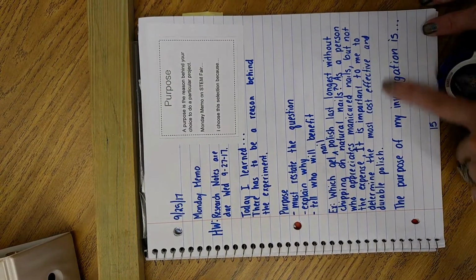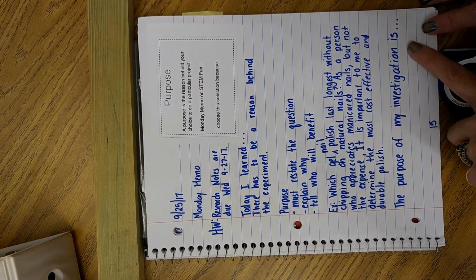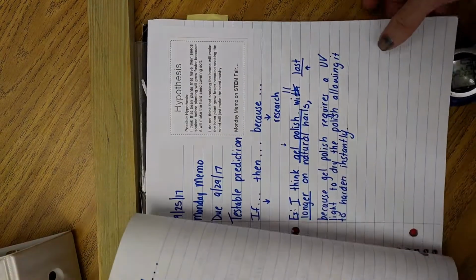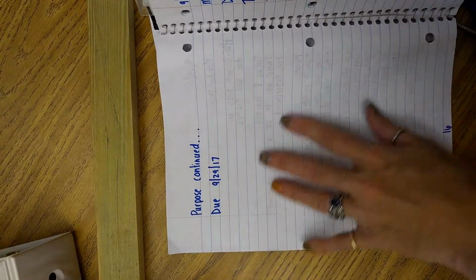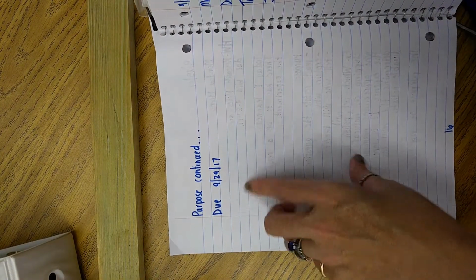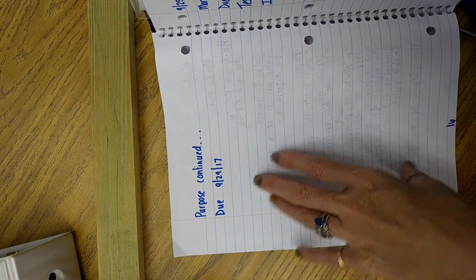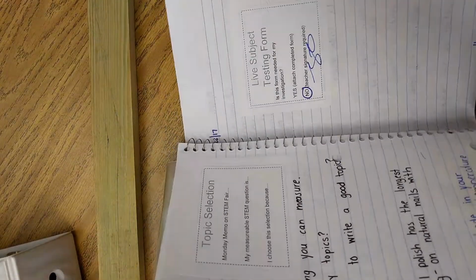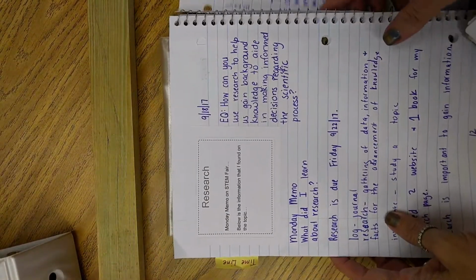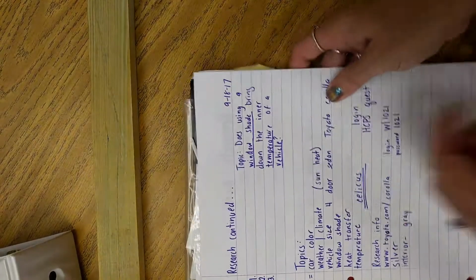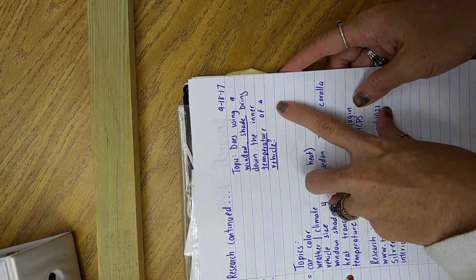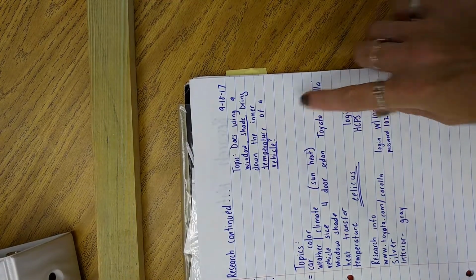And here's the STEM starter: the purpose of my investigation is. So that was the purpose notes. They left this page blank, so that way they wrote the due date again. They need to write their purpose for their STEM Fair project. And the restated question, let me go back to that, for the morning class is: does using a window shade bring down the inner temperature of a vehicle? That's my morning class.